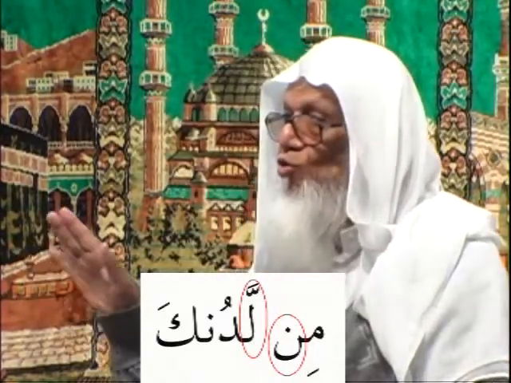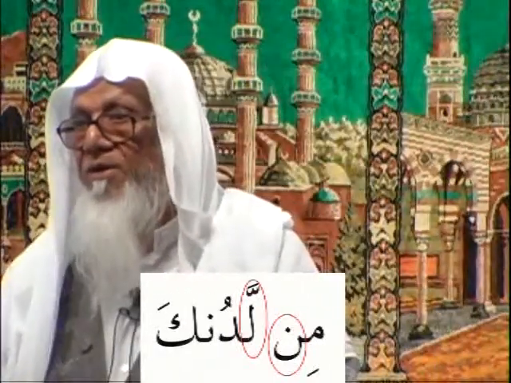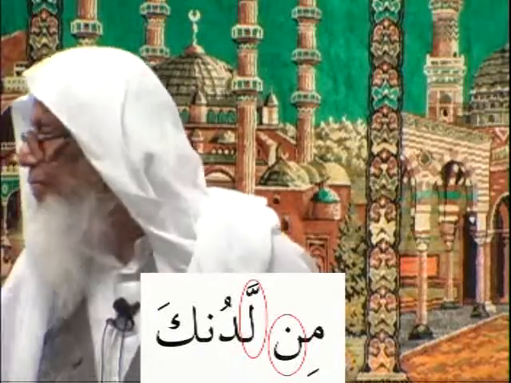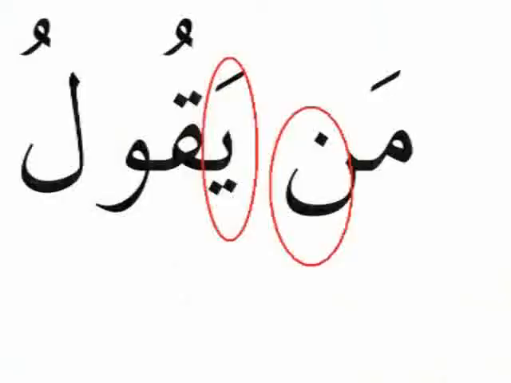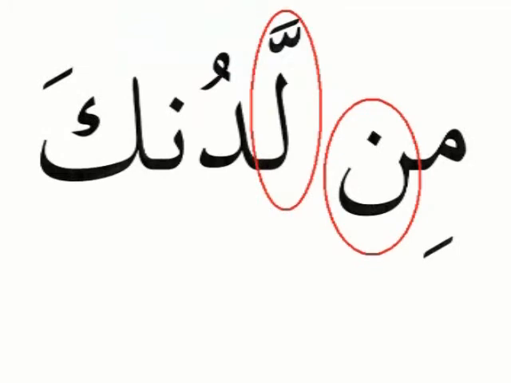Noon has no sukoon, and the first letter following it has a shadda. The next, noon has no sukoon, but the following letter has no shadda. Here it is partial assimilation. This is complete assimilation. Mir rabbika, noon completely is lost. It becomes ra. If it is followed by lam, it becomes lam, mil ladunka.